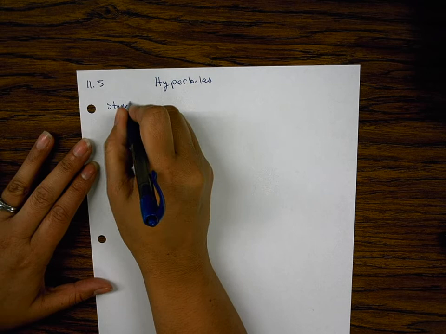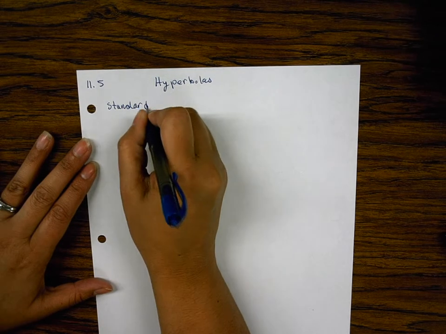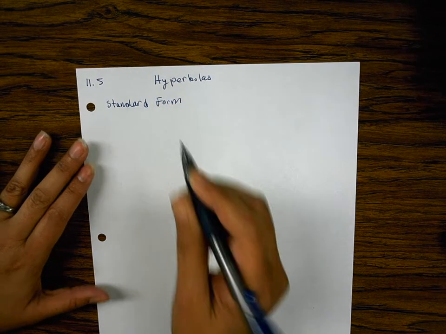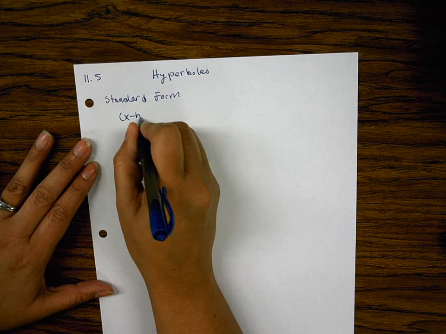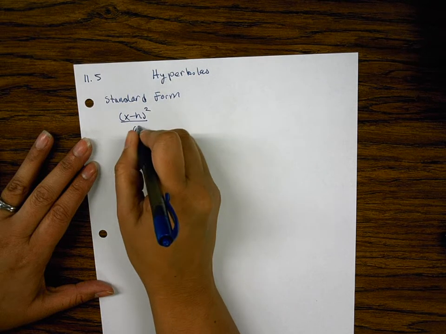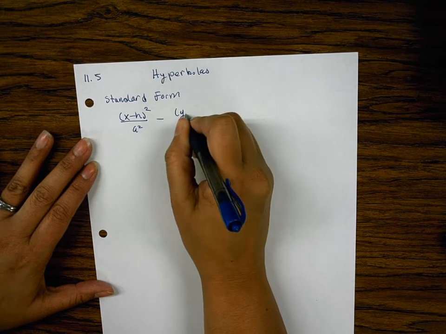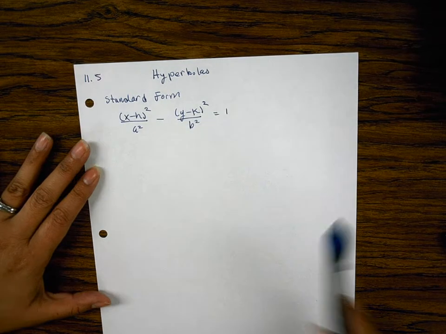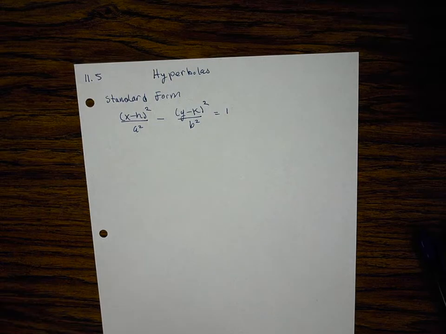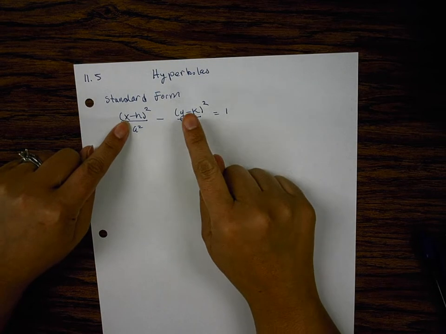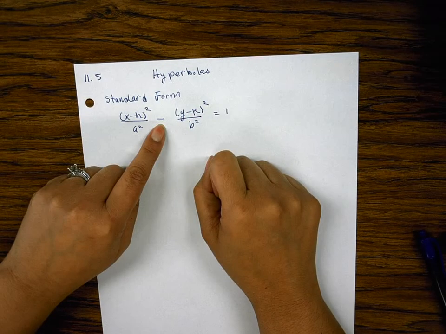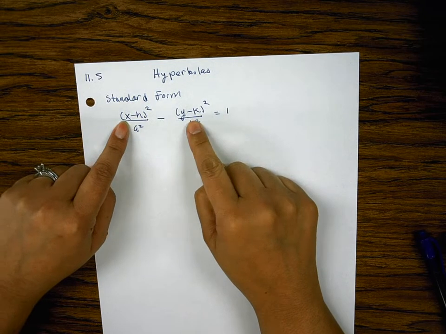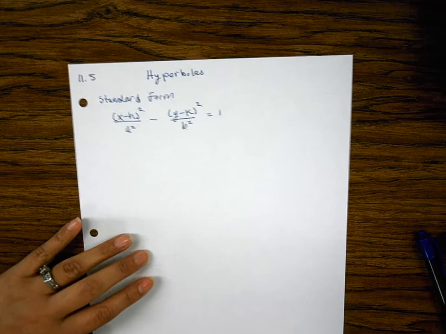Okay, standard form. The quantity of x minus h squared over a squared minus the quantity of y minus k squared over b squared equals 1. Hyperbolas are the only ones that have two squares, an x squared and a y squared, with the minus sign. One of them is negative, not both, just one. One's positive, one's negative. If that ever happens, it is a hyperbola.